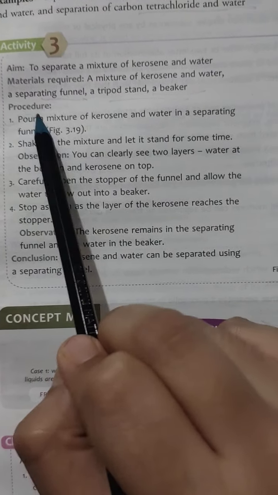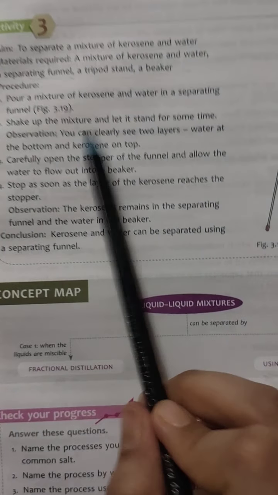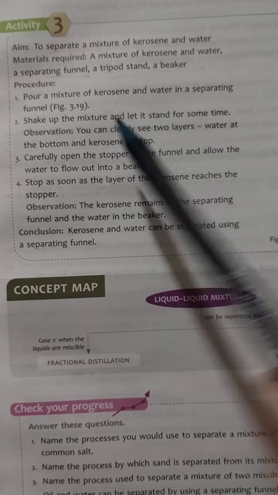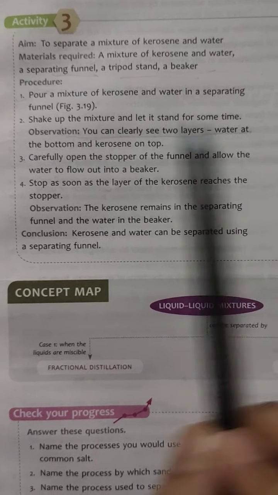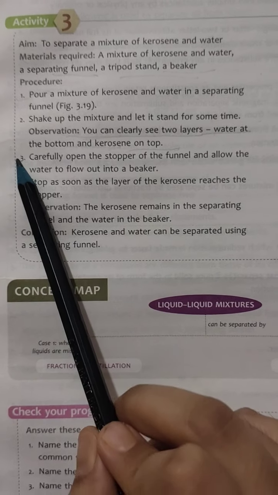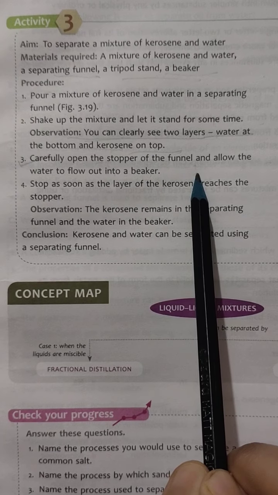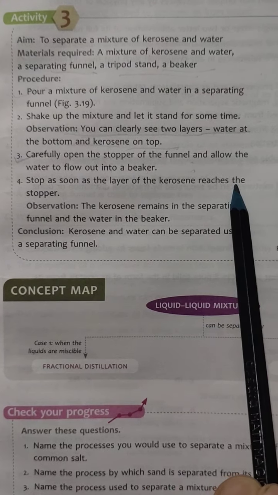What we have to do: pour a mixture of kerosene and water in a separating funnel, then shake the mixture and let it stand for some time ताकि दोनों layers अलग अलग form हो जाए. What will you observe? You can clearly see two layers, water at the bottom and kerosene on the top. Then carefully open the stopper of the funnel and allow the water to flow into a beaker. Then stop as soon as the layer of the kerosene reaches the stopper.